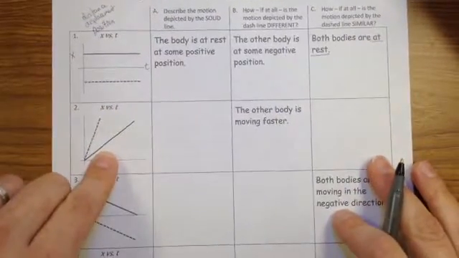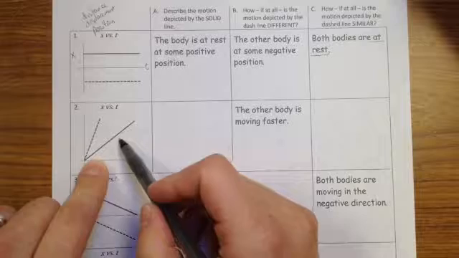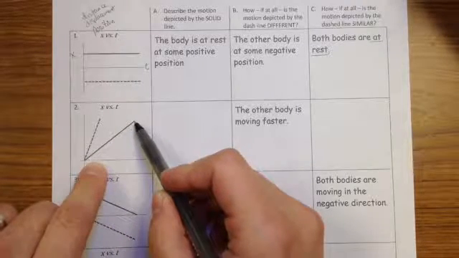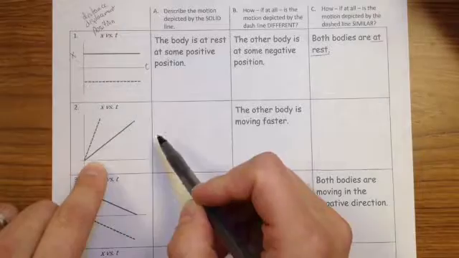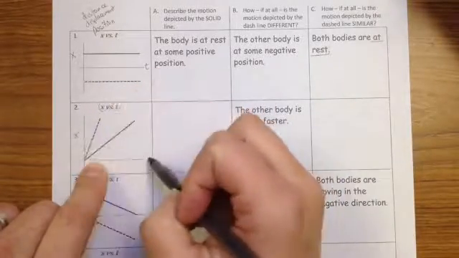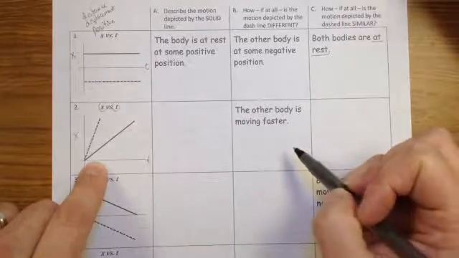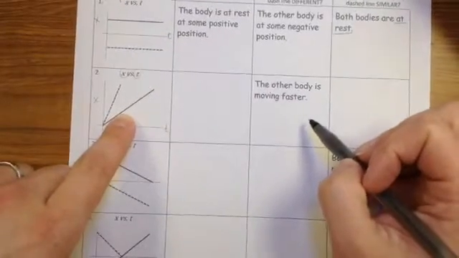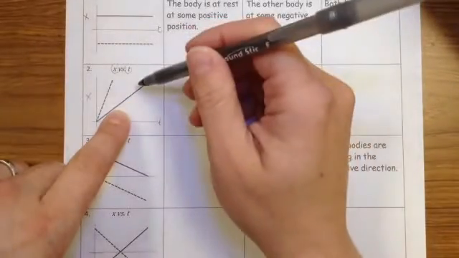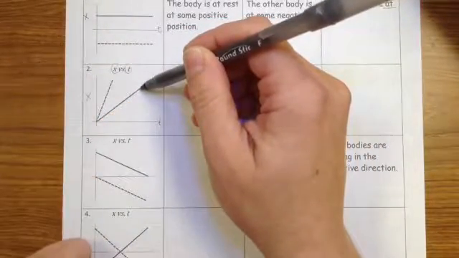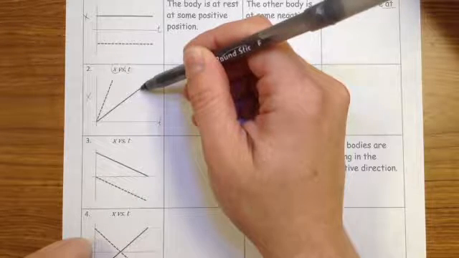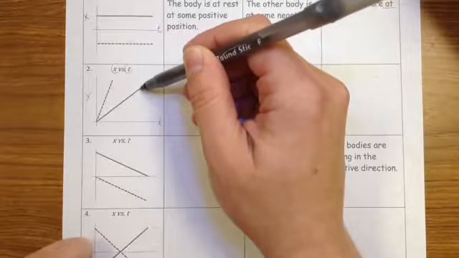Next graph. How would you describe the motion of the solid line? I want you to think about it for about 3 seconds. Notice it's a position versus time graph. All right, so that right there, how would you describe it? Is it at rest? No. Is it going up a hill? No. Of course not.